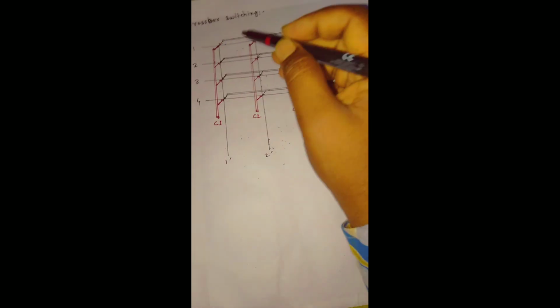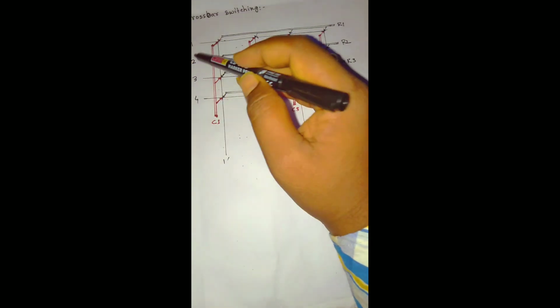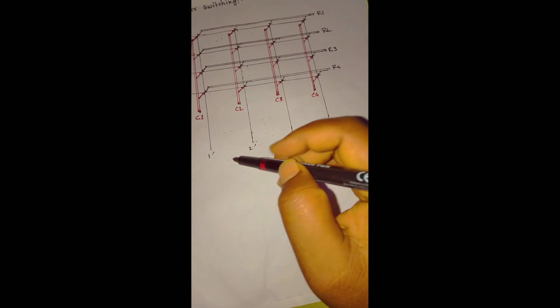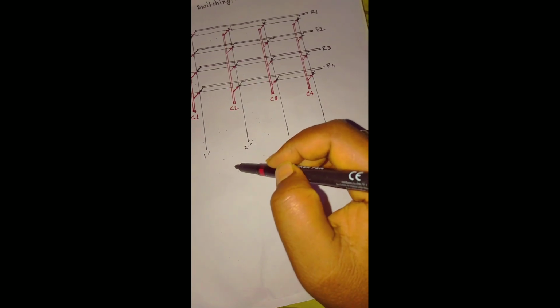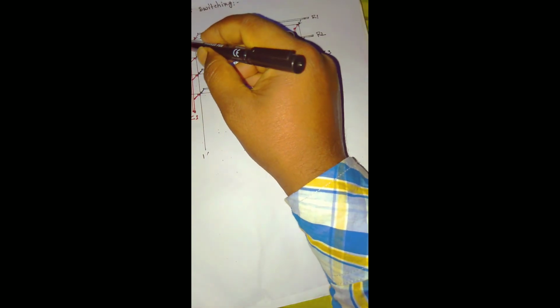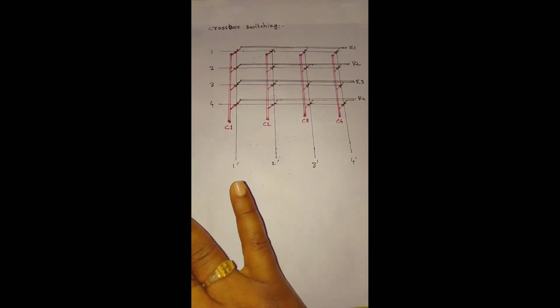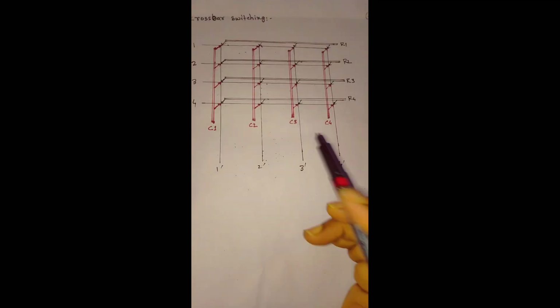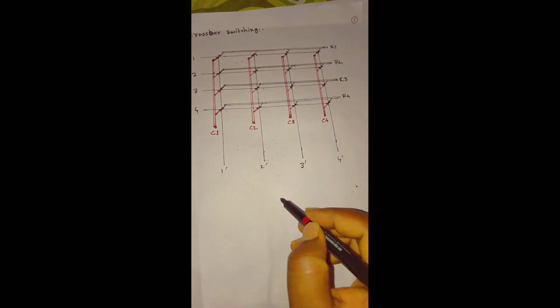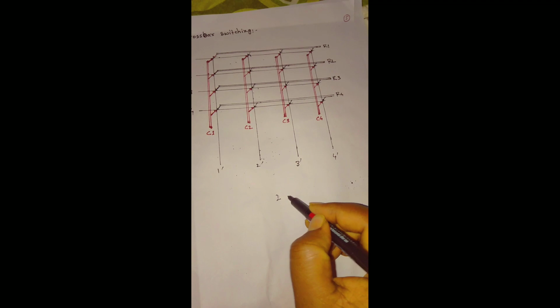Now let's consider some issues. We have a number of cross points, and we have 4 subscribers here. These are the lines. Let's consider an example: say subscriber 2 wants to connect to subscriber 4.